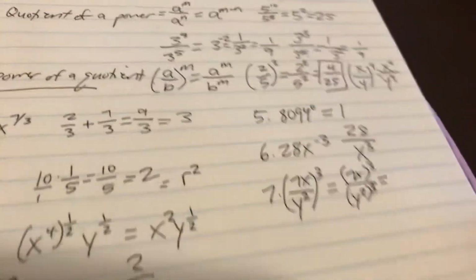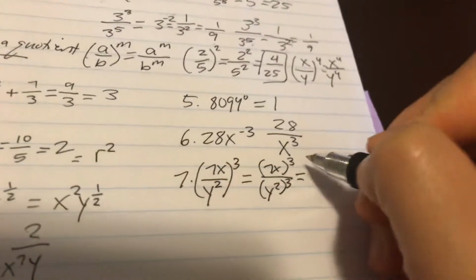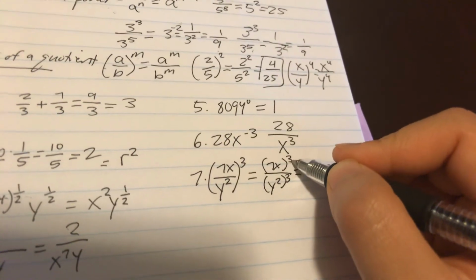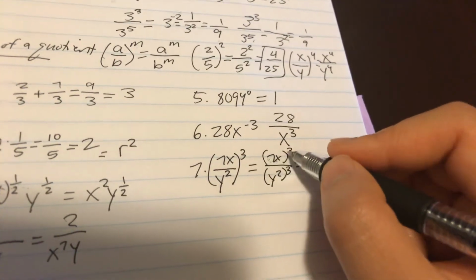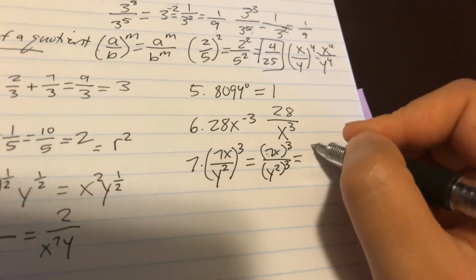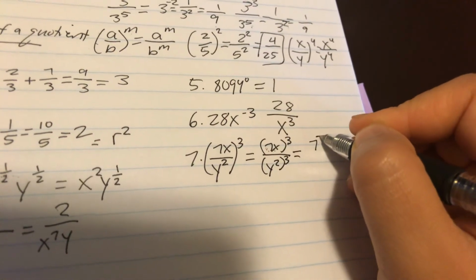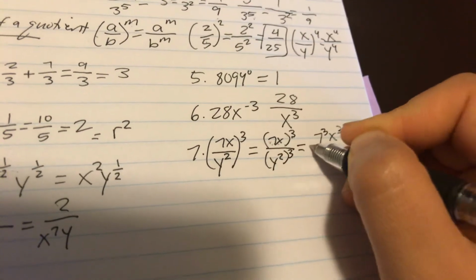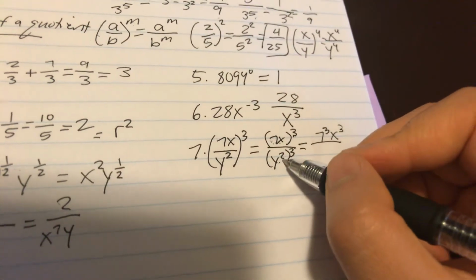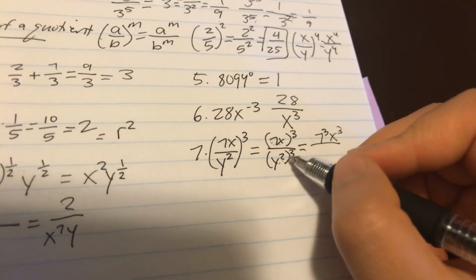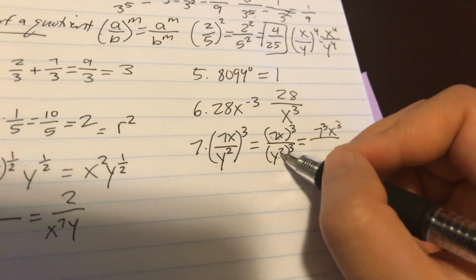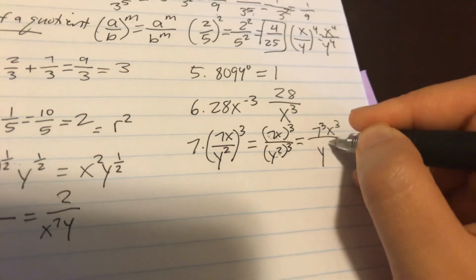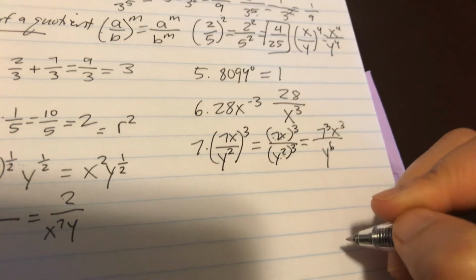All right, so first of all, at the top with the 7x cubed, this is a power of a product, which means there's two things here being multiplied and raised to the third power. So I'm going to distribute that cube to both things. So 7 cubed times x cubed. On the bottom, this is the power of a power, which remember, when there's two exponents like that, you're just going to multiply them. So 2 times 3, that's going to be y to the 6th.